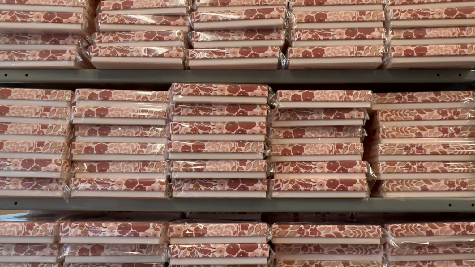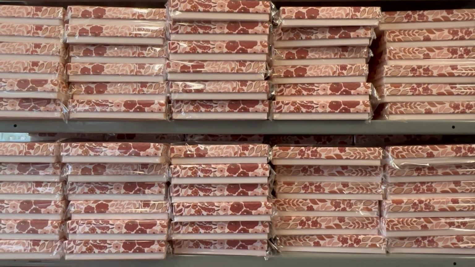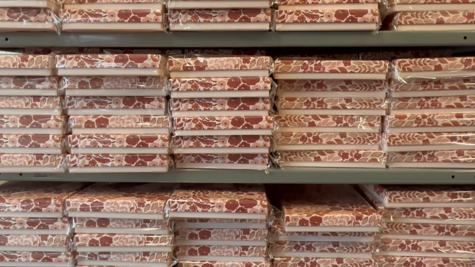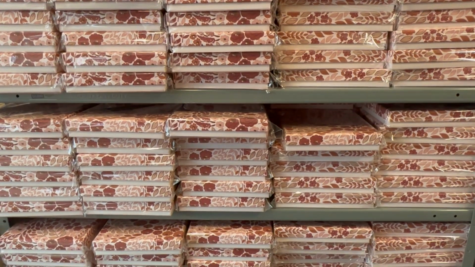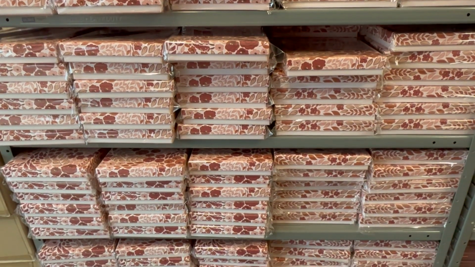After I got the sample, I approved it and gave all of my changes, and then we started the full production. So I got 1,000 of these printed. I also got 1,000 matching guest books printed, and then obviously I have the keepsake box as well. So overall there were 3,000 units of items, and then the wedding planner and the keepsake box are one product together.